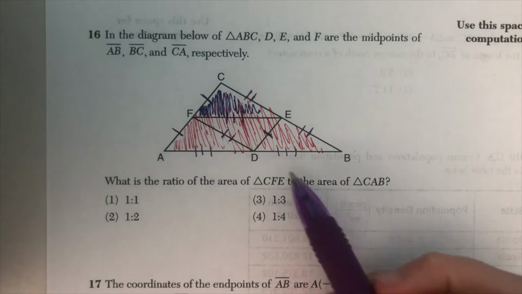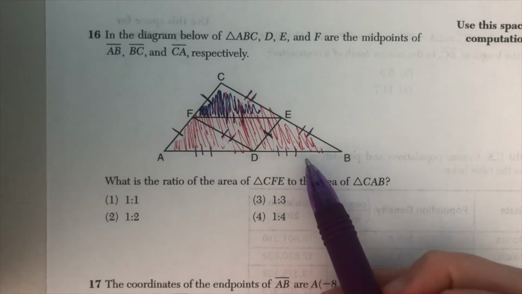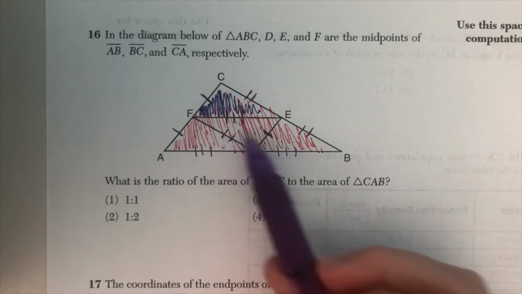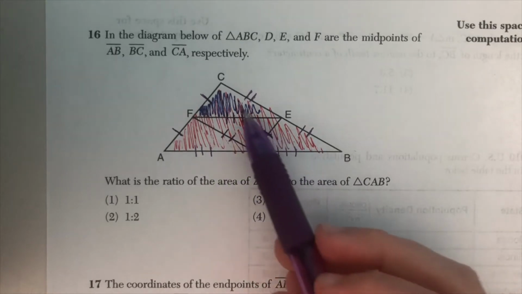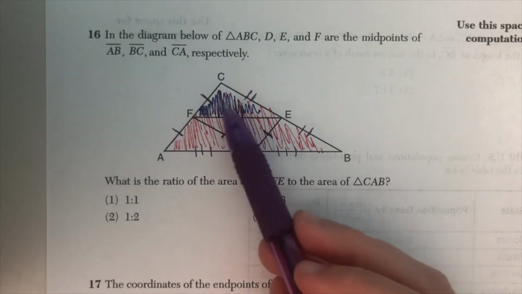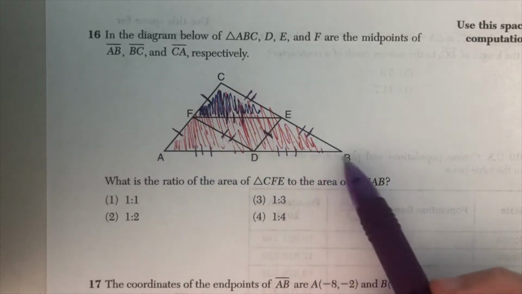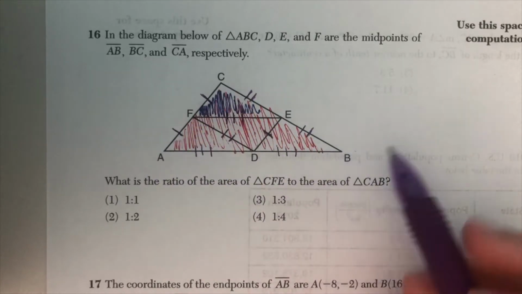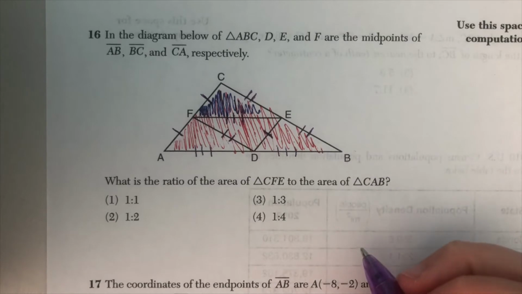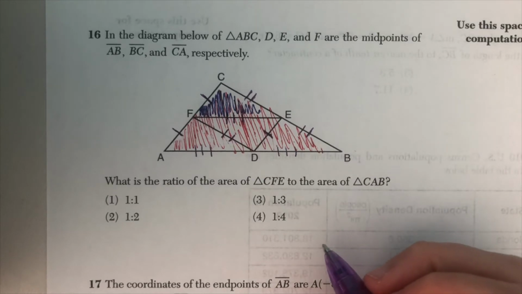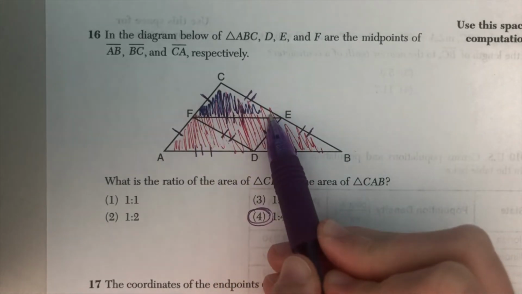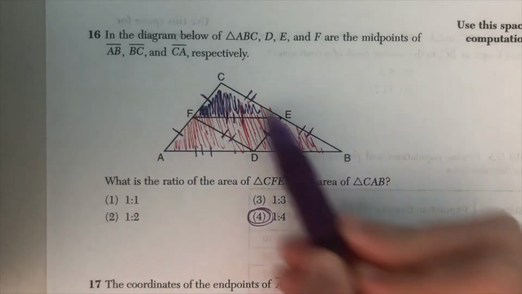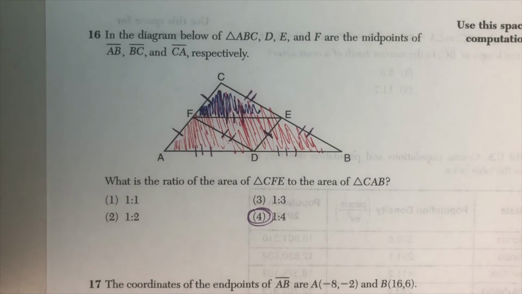So we see that the blue to red is 1 to 4. And we notice that all these little triangles are congruent to each other. So that means that they are similar. If they're congruent to each other, then they're similar to the mama triangle. So therefore we know that the ratio of the area is 1 to 4. Each is 1 to 4, making up the mama triangle.